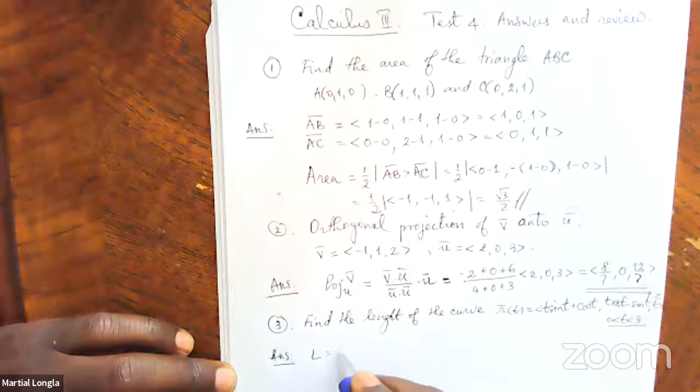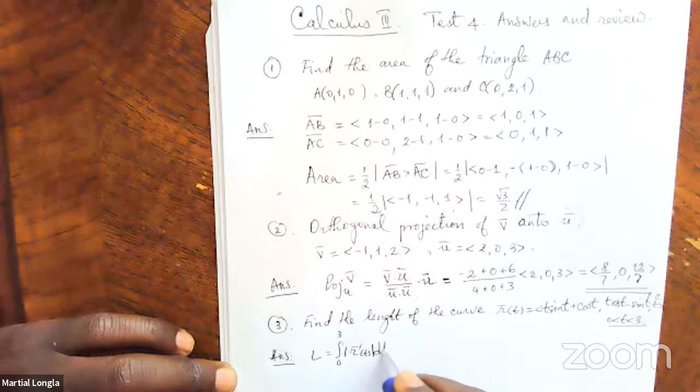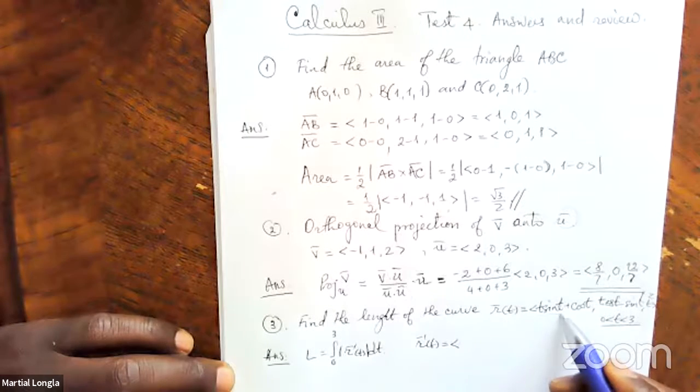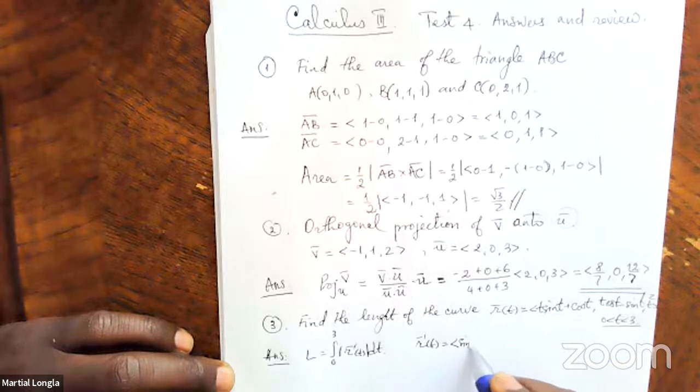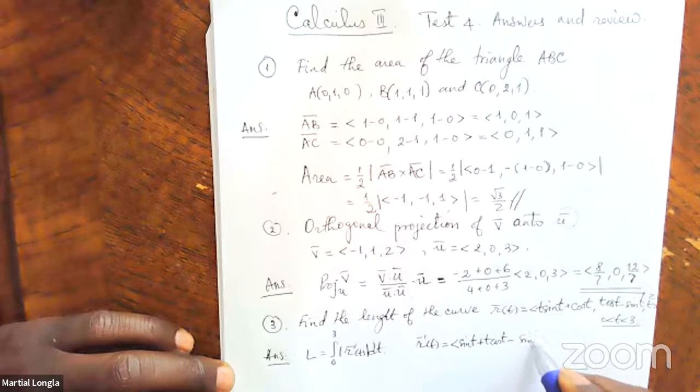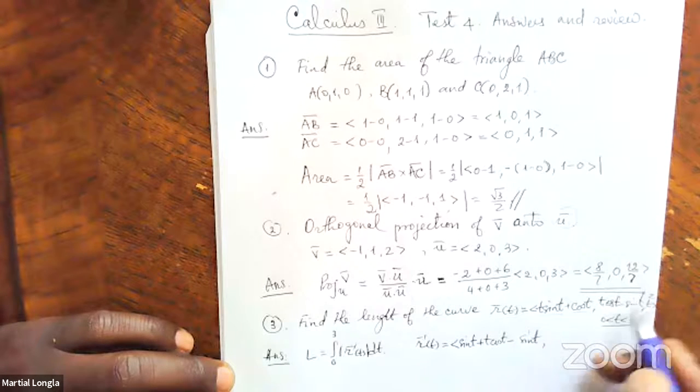The length is the integral from 0 to 3 of the magnitude of r prime of t dt. And so you need to find r prime of t. And that's the product rule on this. It's going to be sine t plus t cosine t minus sine t, derivative of that.